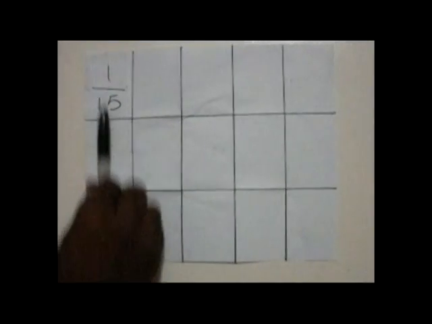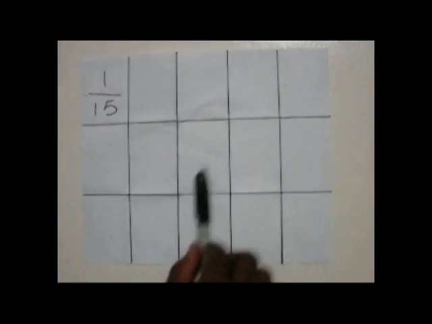Okay, next question. So you could write that down to the side. The next question then. How many 1/15ths give us 1/5? So let's look at it. This is 1/5, 1/5, 1/5, 1/5, 1/5. So the question once again, how many 1/15ths give us 1/5?